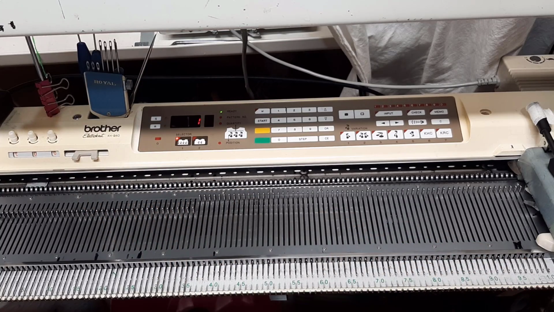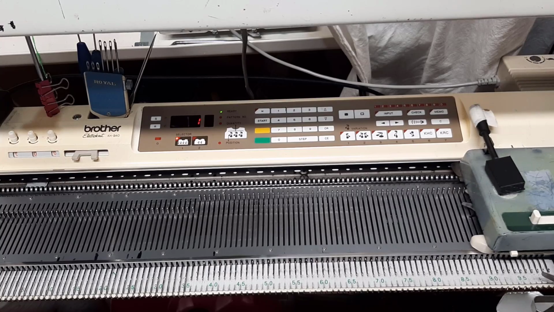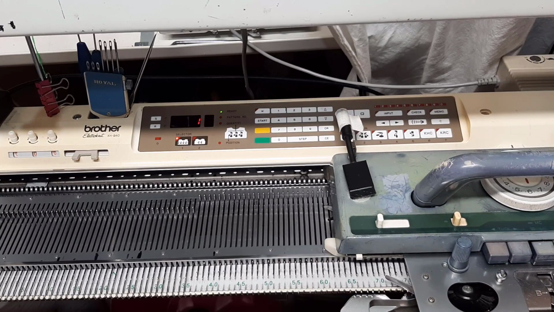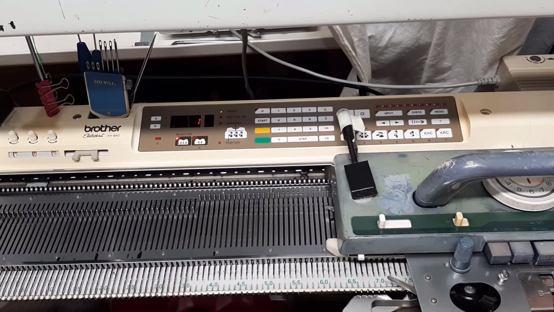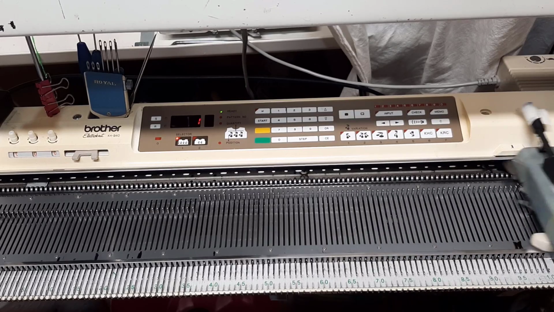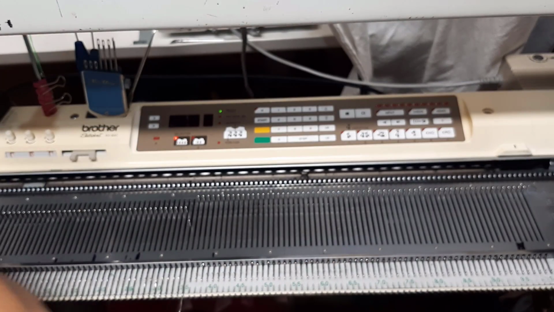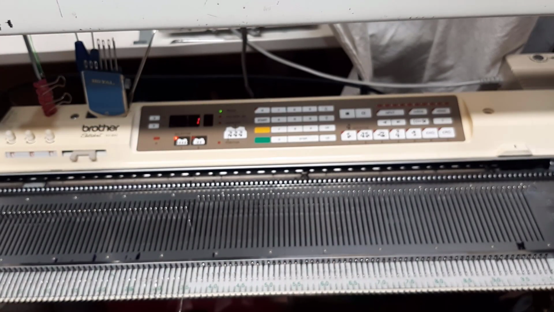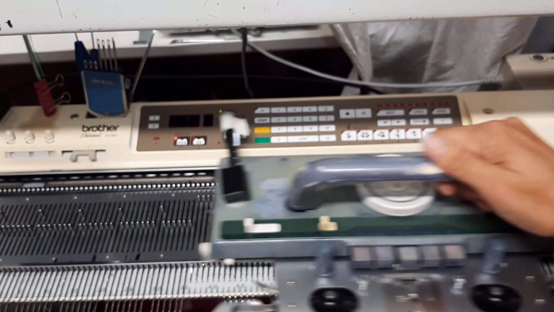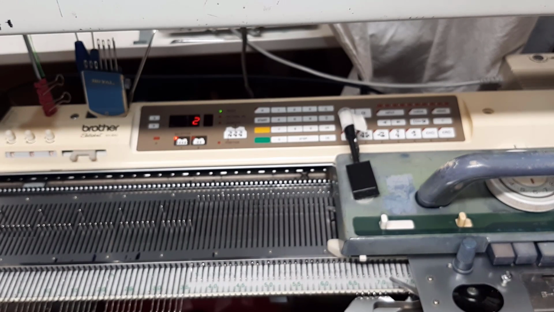Alrighty. So we have all over patterning. Okay, we got it this time, I think.